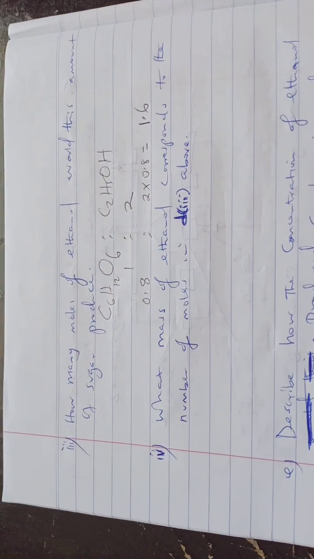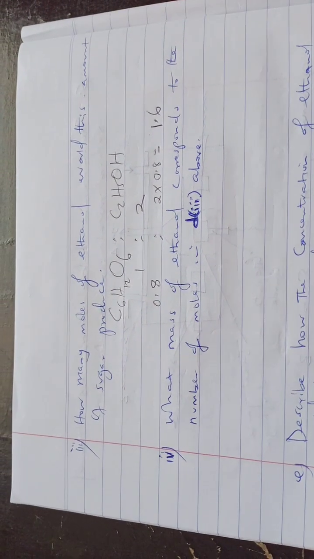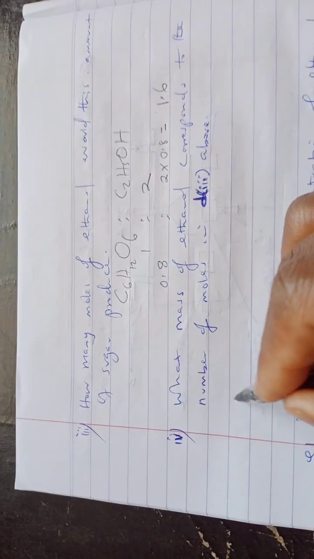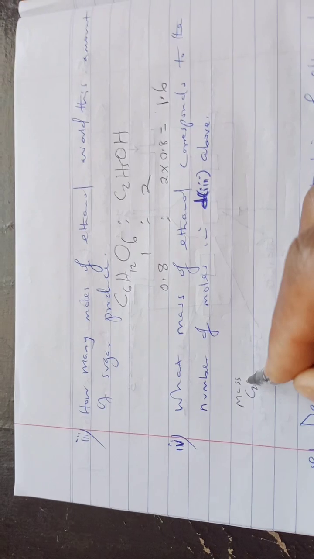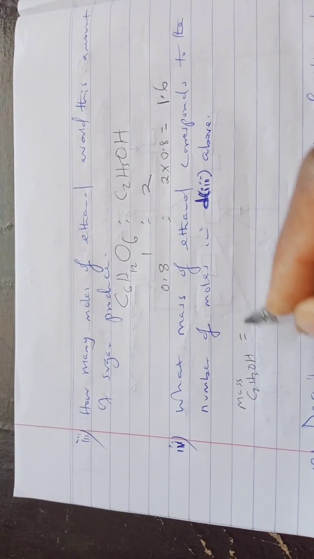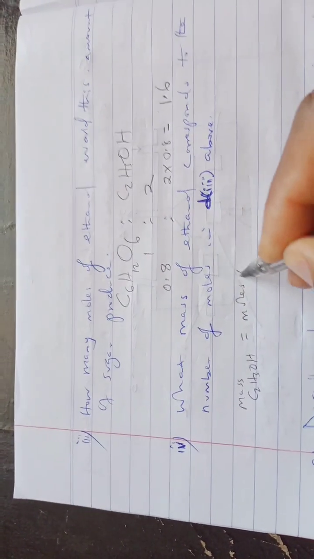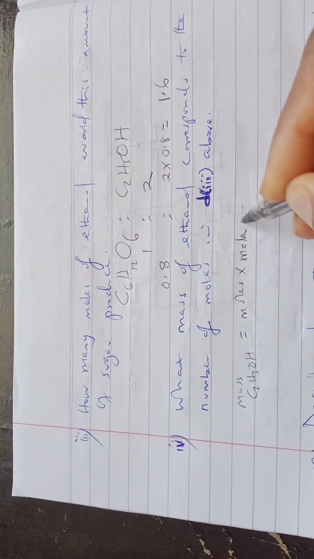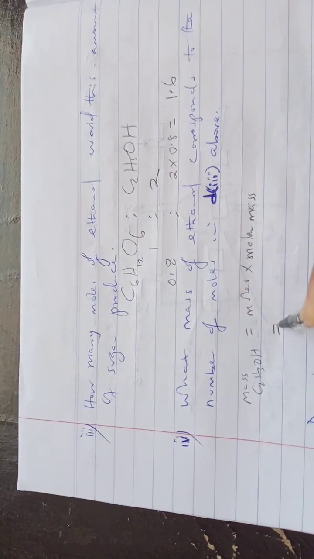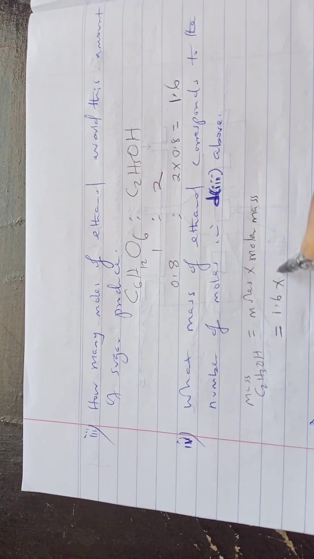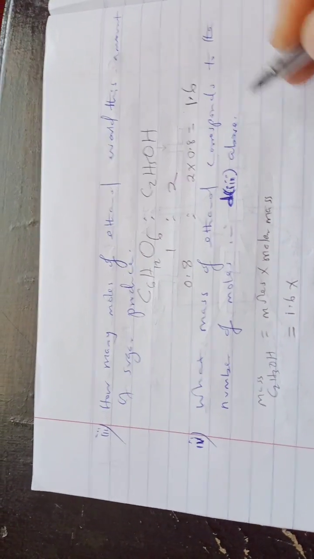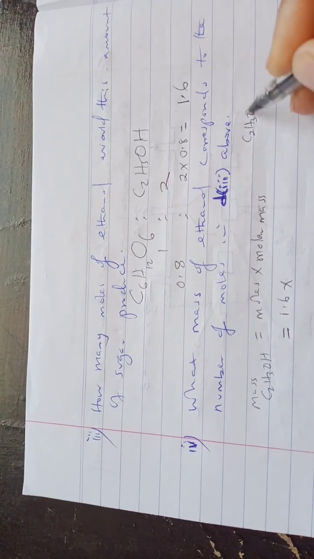And then part 4 says, what mass of ethanol corresponds to the number of moles in D, Roman 3 above? So if you want to get mass, we said mass of a substance is given by moles times the molar mass, or RFM. And we know the moles is 1.6, the RFM is here.